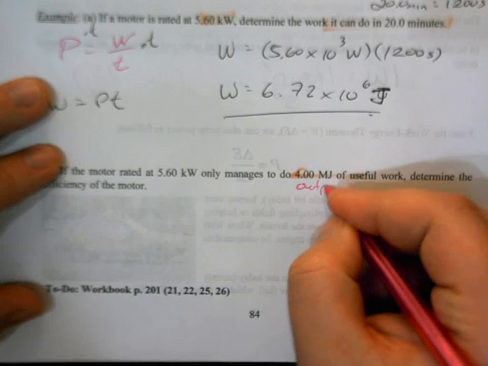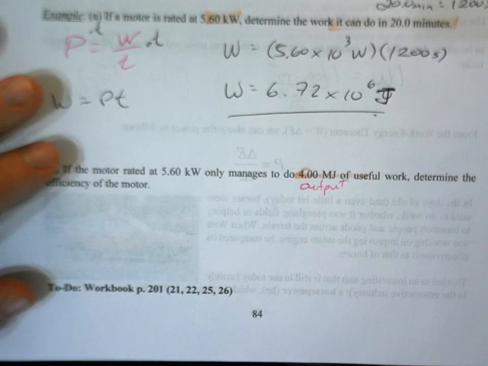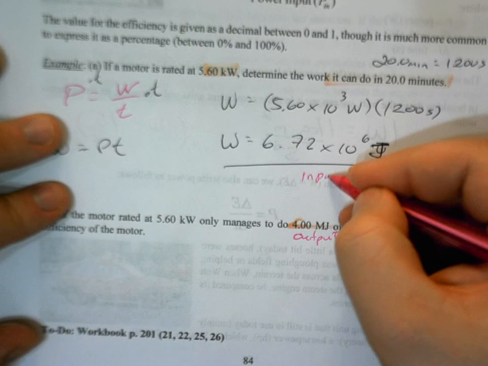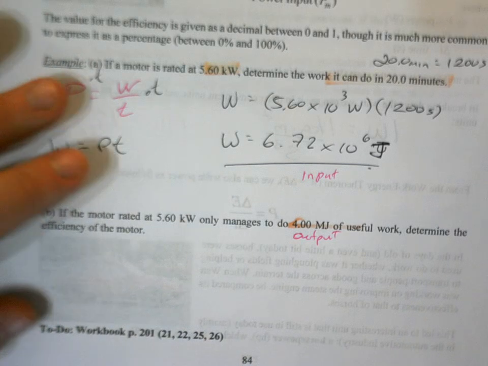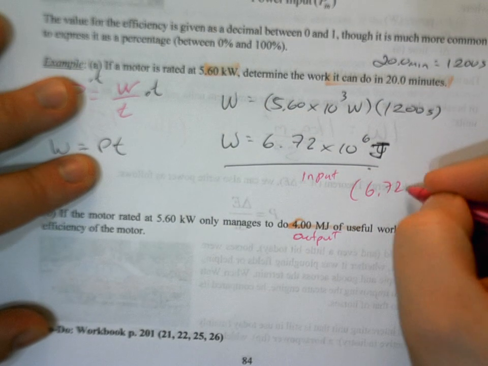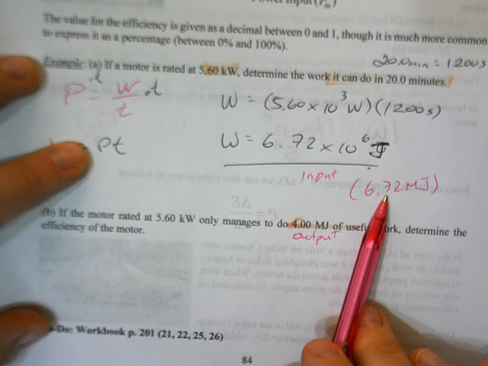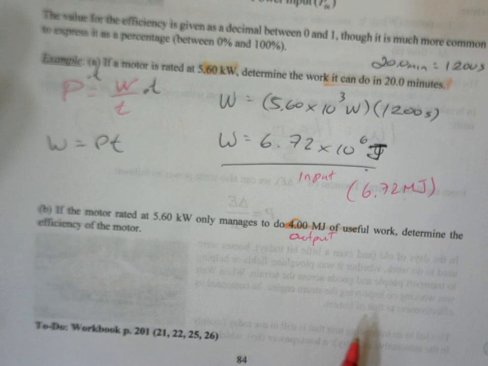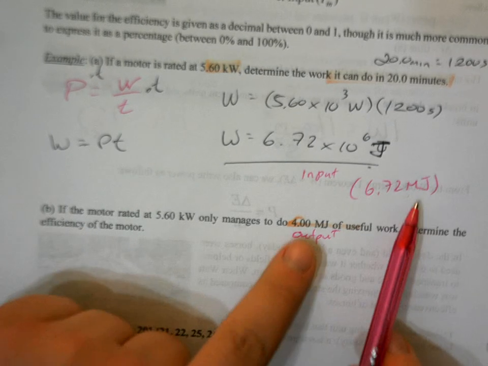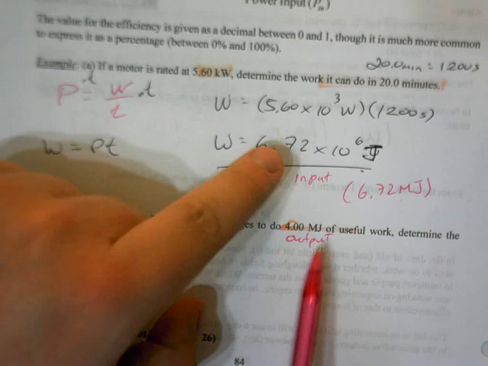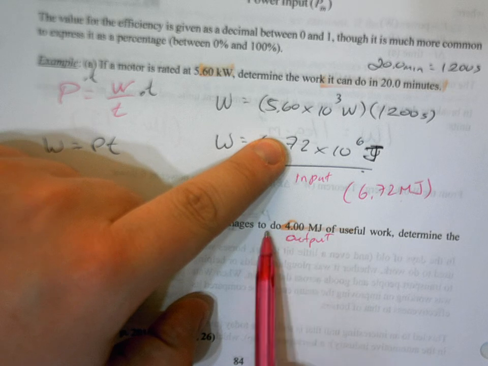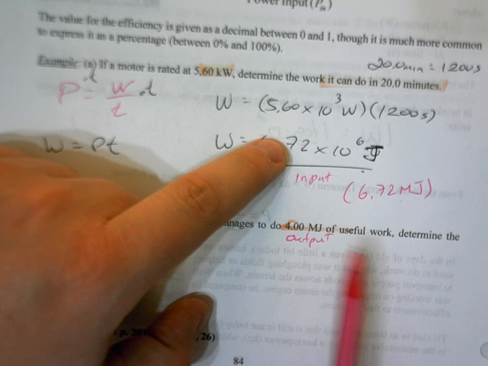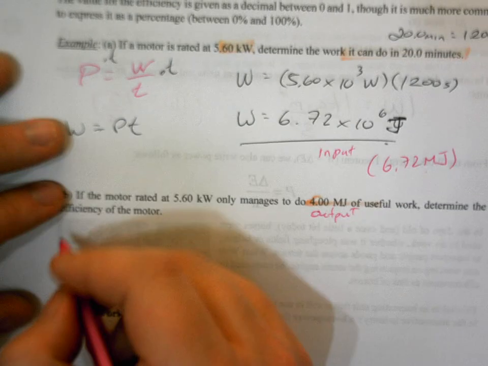So this 4.00 megajoules is kind of my output. This 6.72 times 10 to the 6 joules, which is 6.72 megajoules, is my input. I need to find the ratio between these two. With units, you're really flexible. All you have to do is make sure the top and bottom of your fraction have the same units. So if you want them both in megajoules, or both in joules, you just need to convert this into joules, so you'd have 4 times 10 to the 6. Either way, you'll be fine.